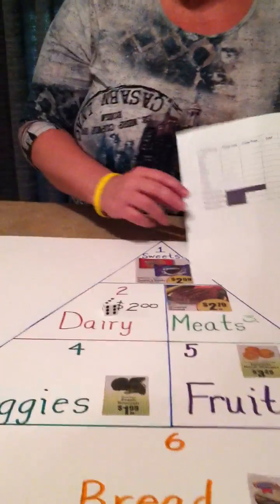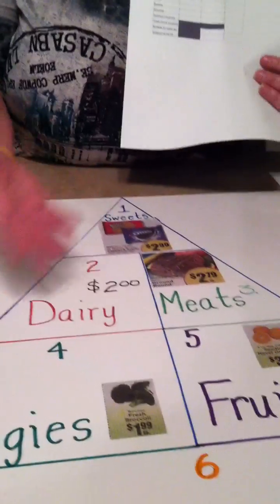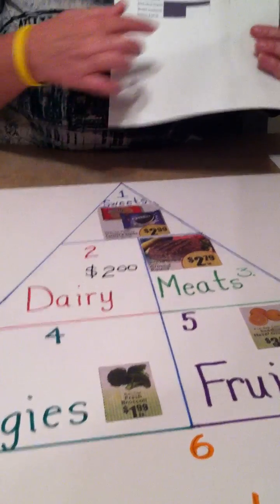Okay. So when you roll the die, say I have a 3. So my 3 times $2.99 will be put in your total. Then, for the next one, so on to 3. So 3 times your $2 and so on. And then you figure up your sales tax.